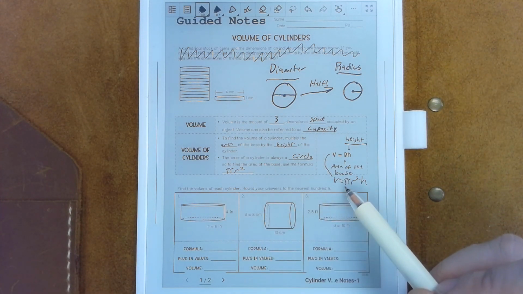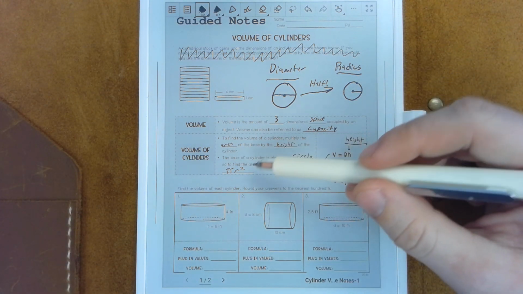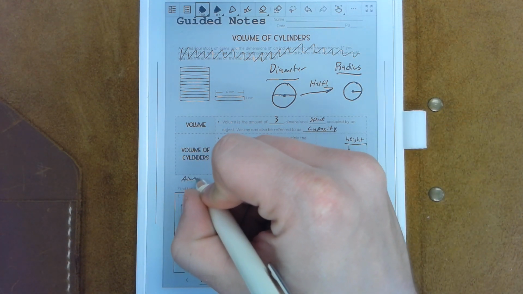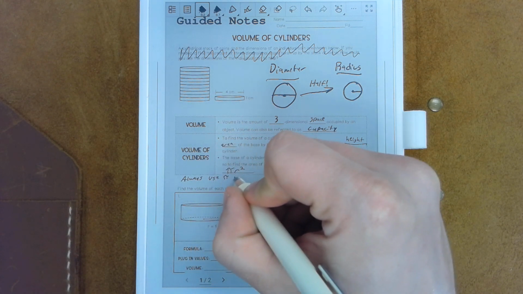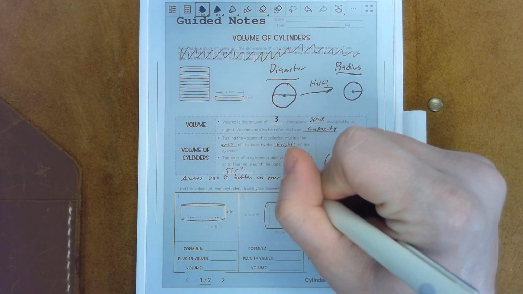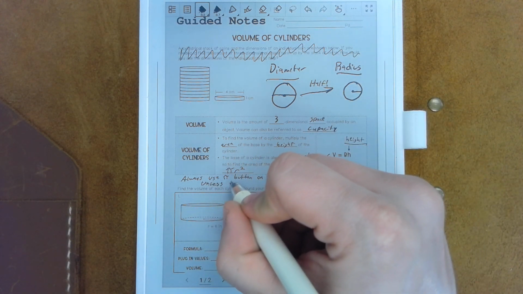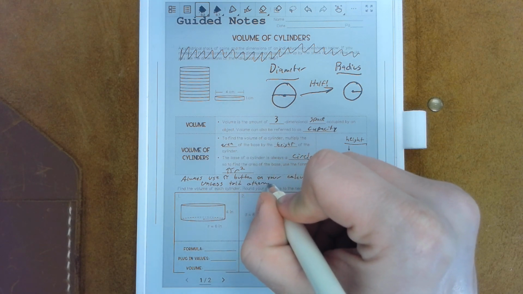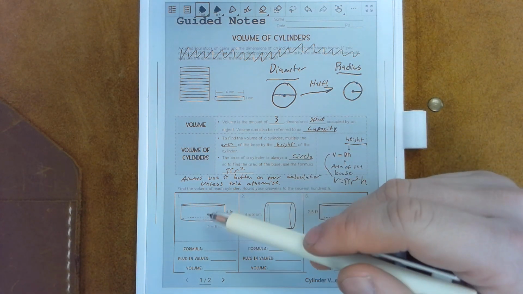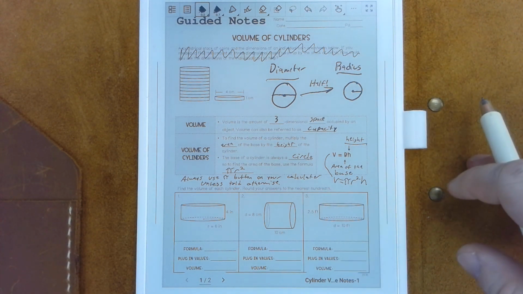Now, one quick important note. Unlike in years past where you would generally always make pi equal to 3.14, from now on, very important, always use the pi button on your calculator unless told otherwise. Pretty much all calculators do have a pi button, and that will calculate pi as accurately as possible, unlike when we use 3.14. That's not always super accurate.